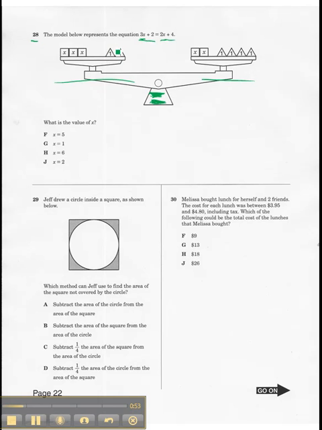take away these 2 units from the left side of the model. Remember, on an equation or a scale, you can take away from one side as long as you do the same thing to the other side. So if I take 2 away, cross off 2 from the left side, I have to cross off 2 on the right side. But now we have 3x's on this side, 2x's on the right side.